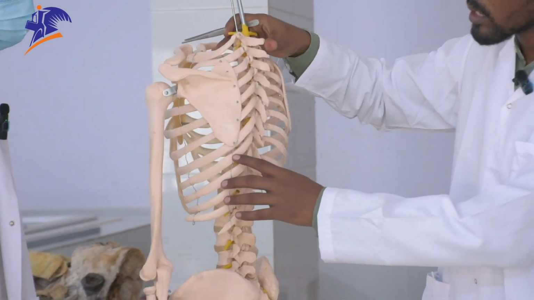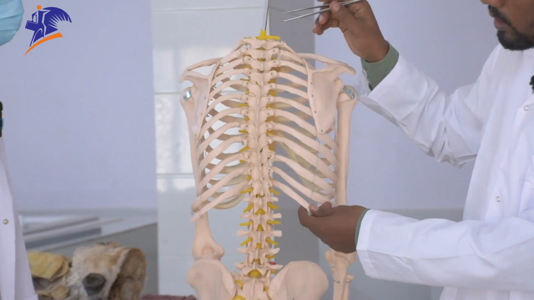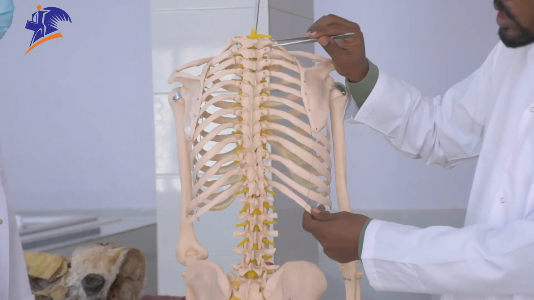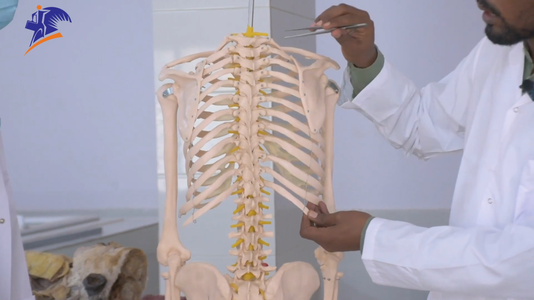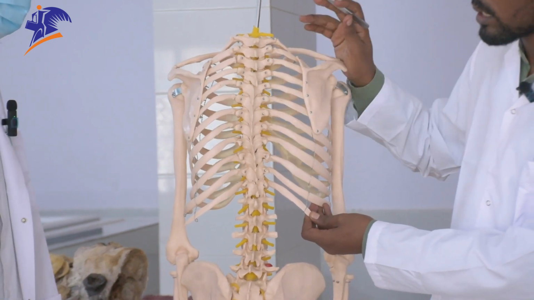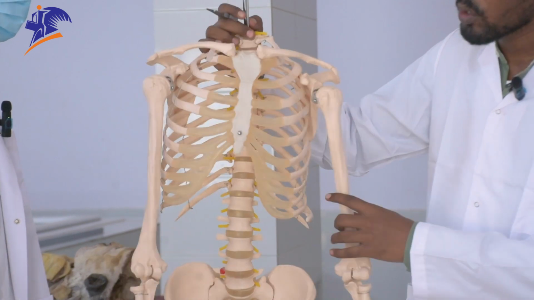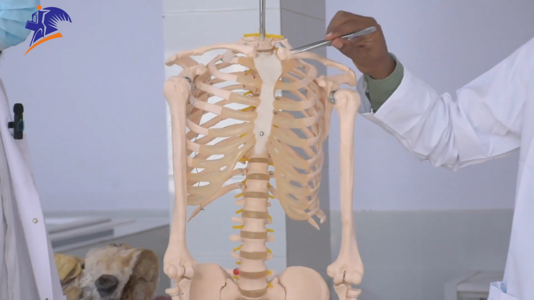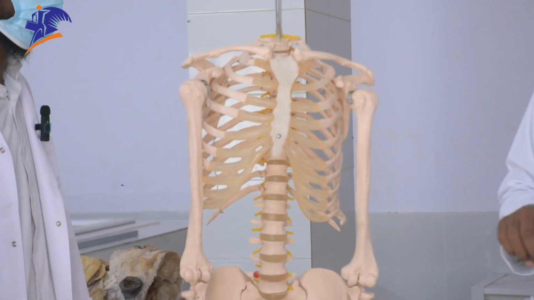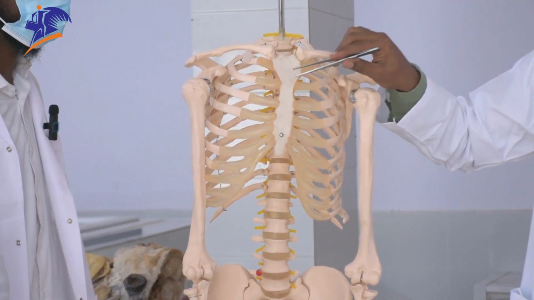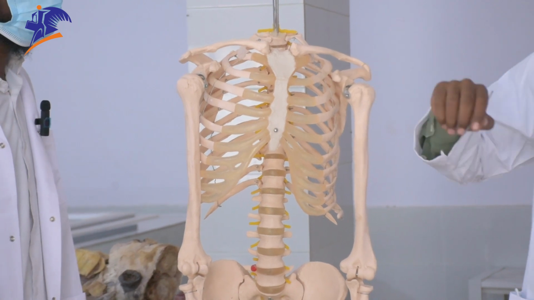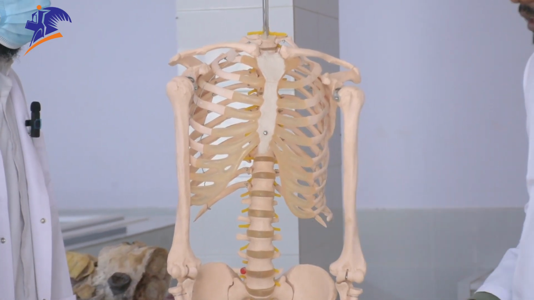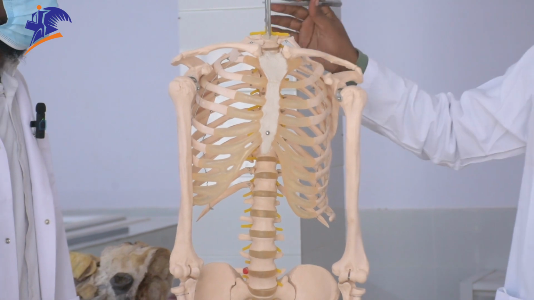Posteriorly, in the thorax, we have the vertebral column and the thoracic vertebrae. The number of thoracic vertebrae is 12: first, second, till the 12th thoracic vertebra. So, in the thoracic wall, we have again the sternum anteriorly, with the manubrium, body, and xiphoid process. We have the ribs anterolaterally. We have the thoracic vertebrae posteriorly.